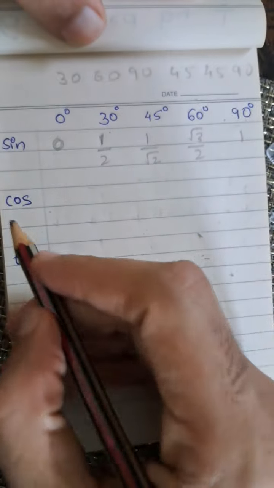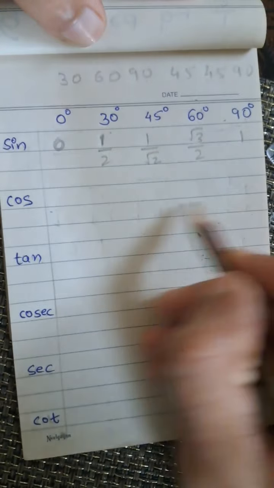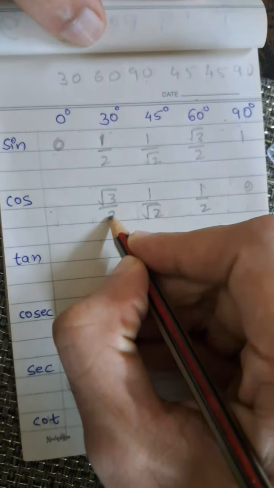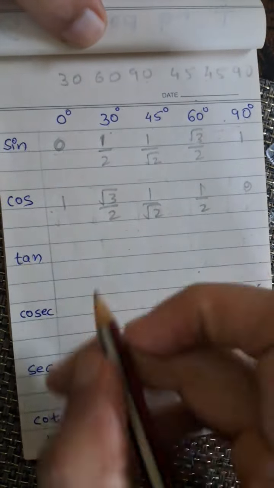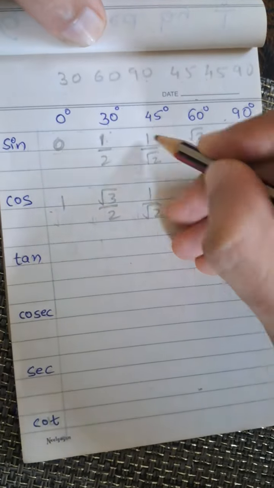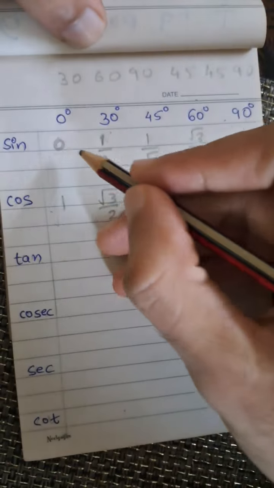So the very next line, cos, is just a reverse of this. So here this will become 1, root 3 upon 2, 1 upon root 2, 1 upon 2, 0, isn't it? Then coming to tan. For tan, you have to simply divide this number by this number, this number by this number, this number by this number, and so on. You will get tan. Let's see how.